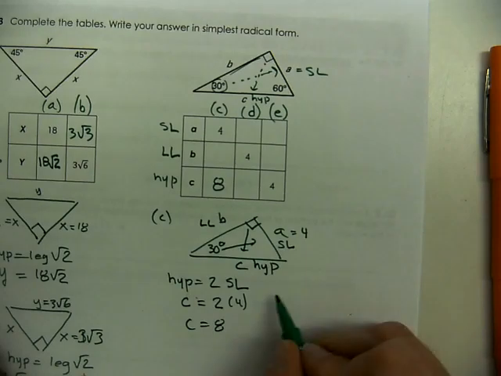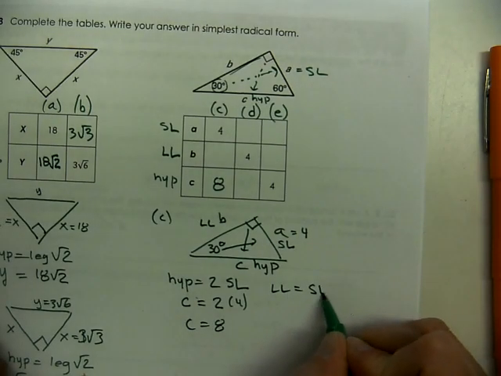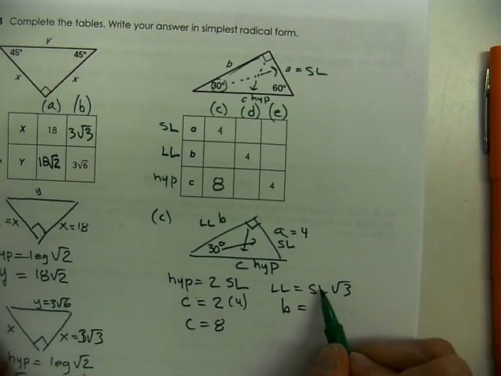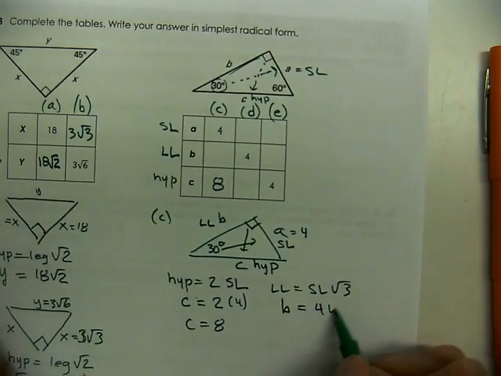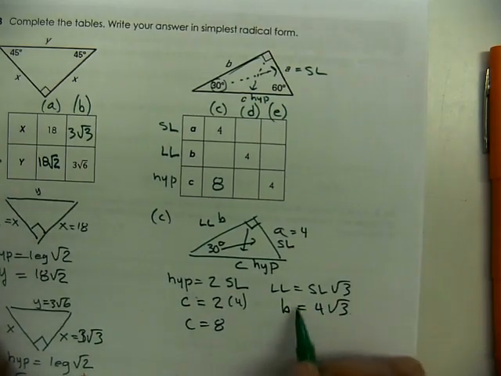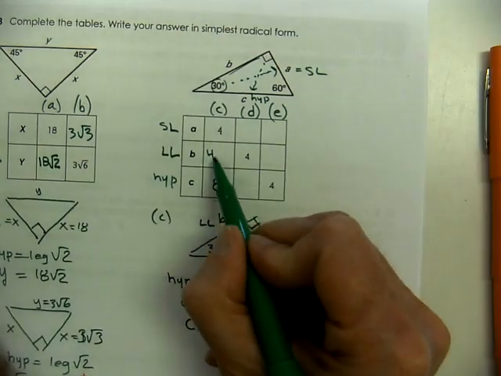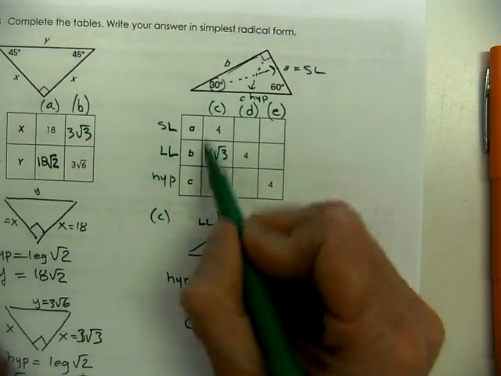To find the long leg, we have long leg equals short leg times root 3. The long leg is letter B. The short leg is 4. There's our variable by itself, so we don't have any more algebra work to do. There's 4 times root 3, and that goes here in that column of the table.